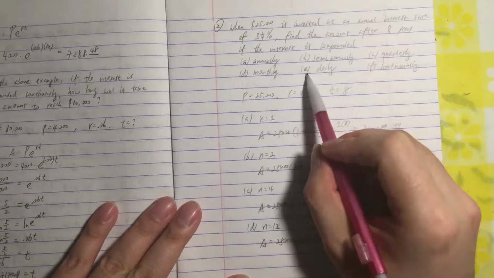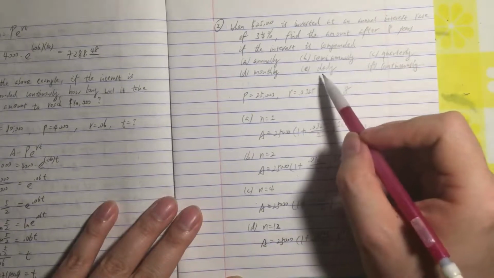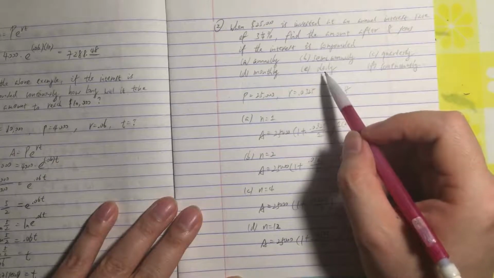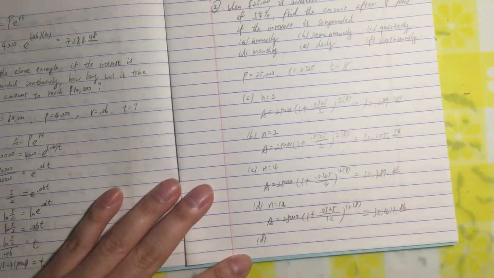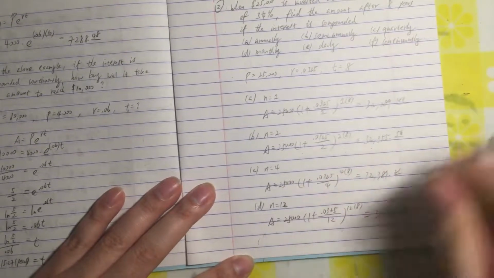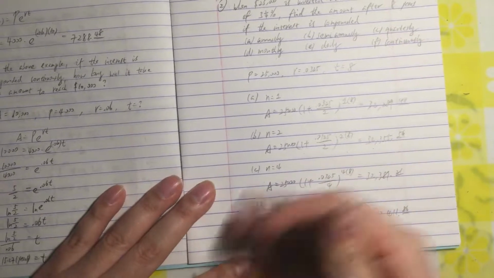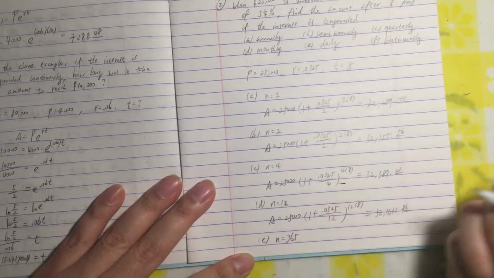Part E, compounded daily. Compounded daily means we compound interest once a day, 365 times a year. So for part E, N equal to 365.